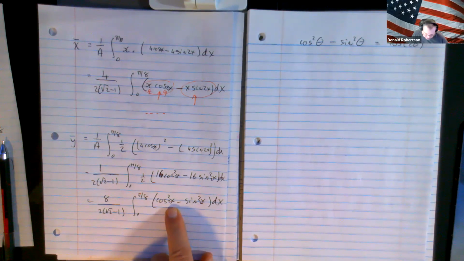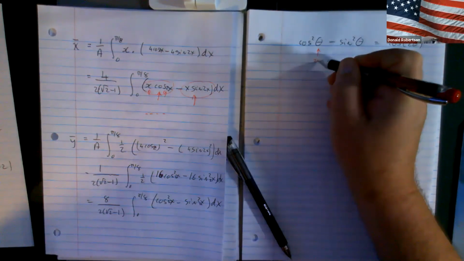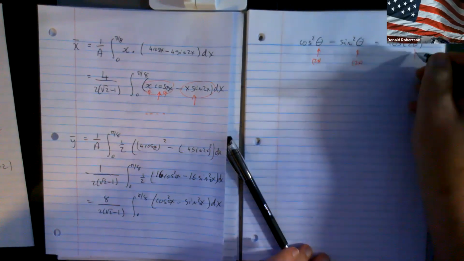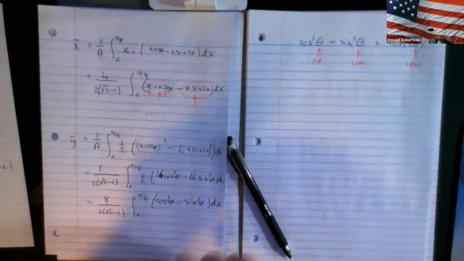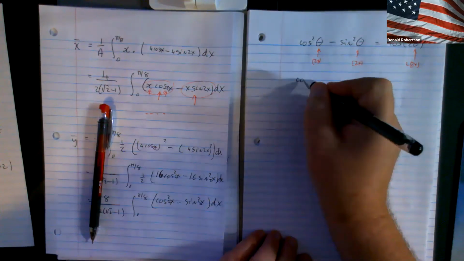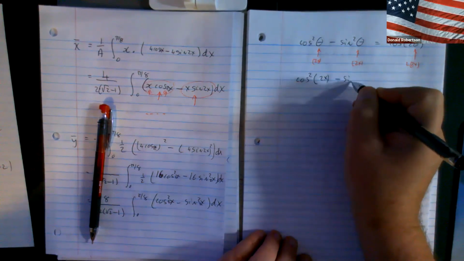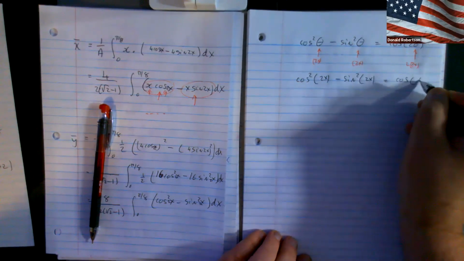So how does that work? I want you to think of theta as a placeholder for 2x. So if you do it in that way, then the cos squared of 2x take away the sine squared of 2x will be the cosine of 4x.